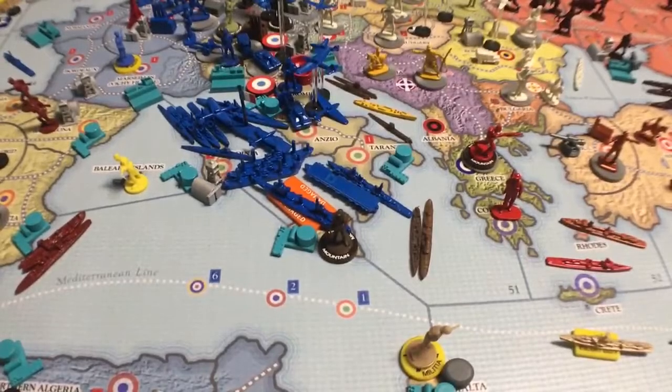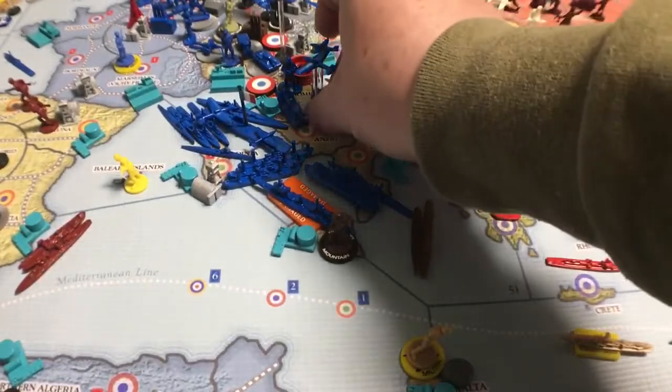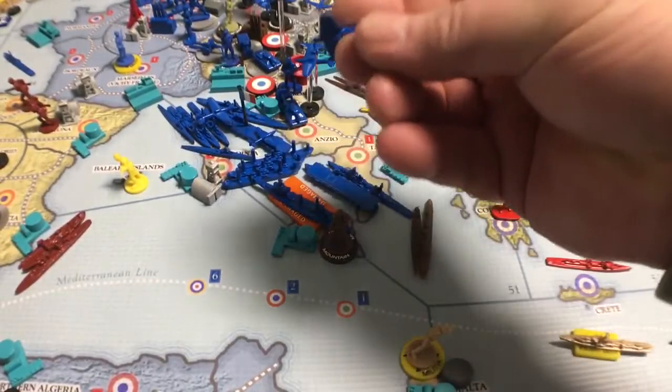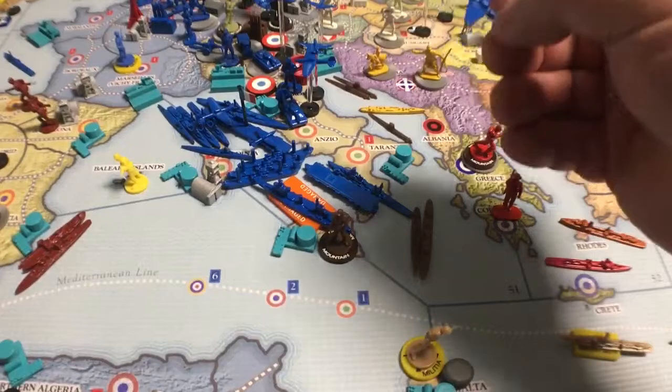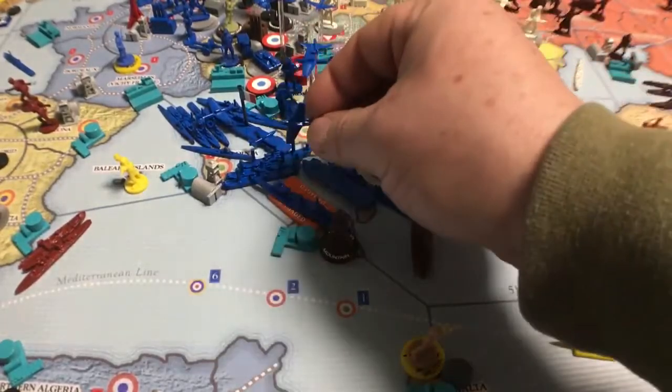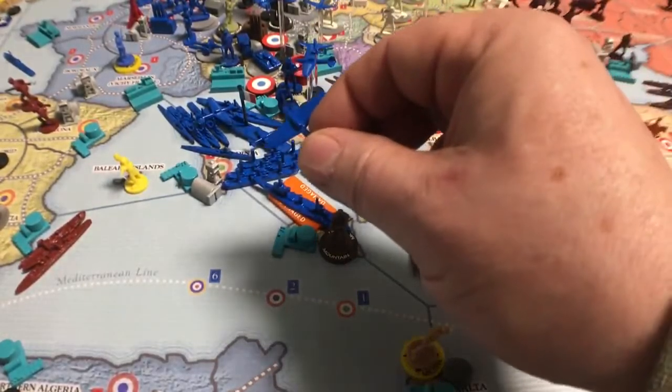So we can't move any of those units, but we do have to move the planes. For instance, we have a tactical bomber, and he flew 2 spaces, so he could go 2 more spaces.